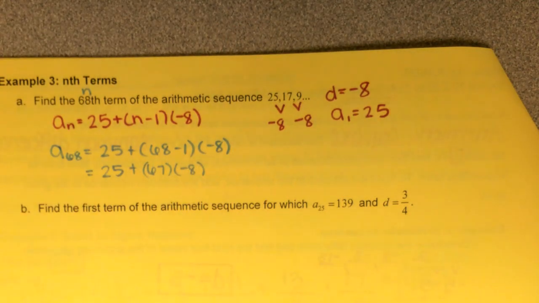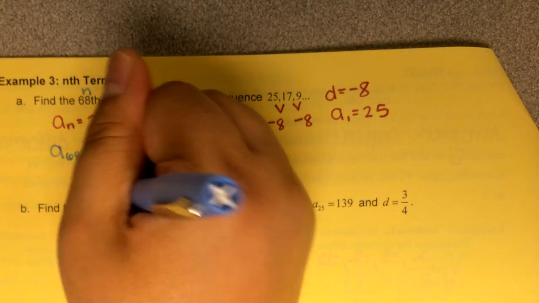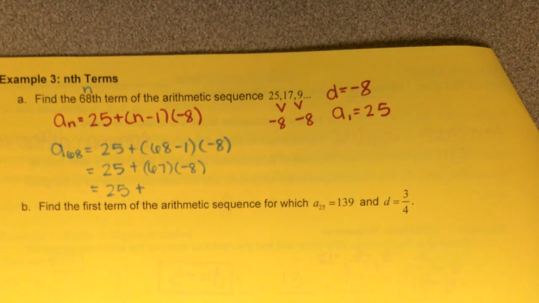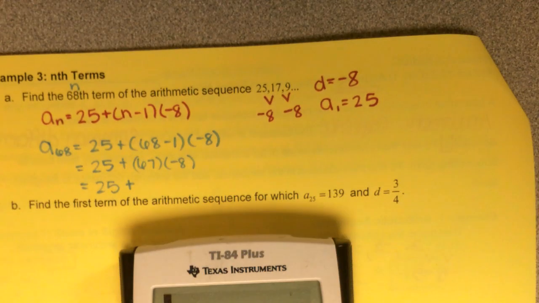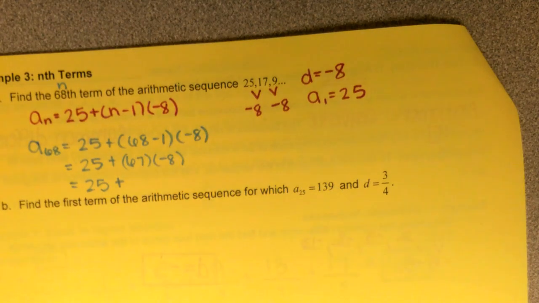And this is where I said you probably need baby calculators. What is 67 times negative 8? Negative 536.